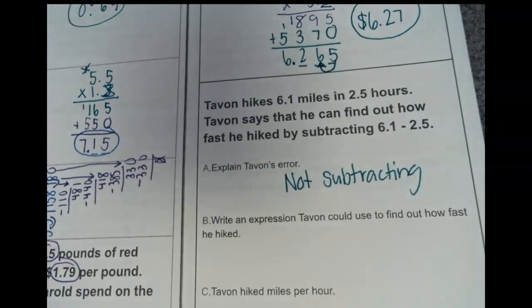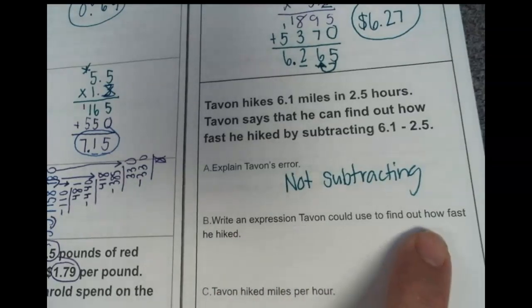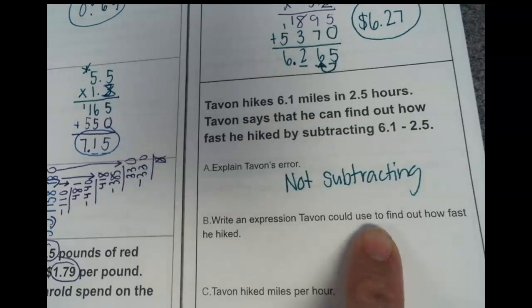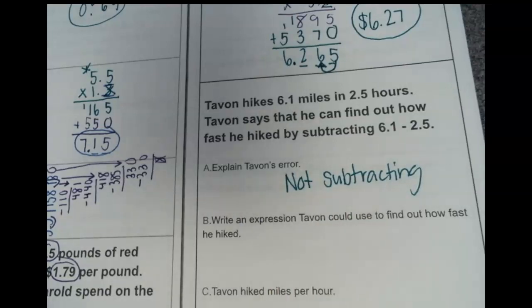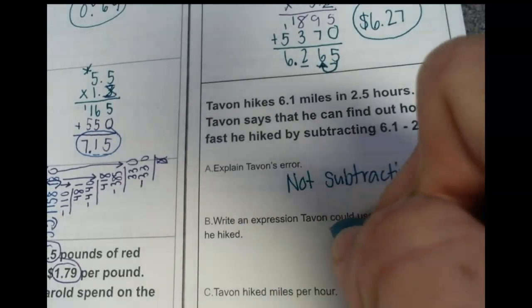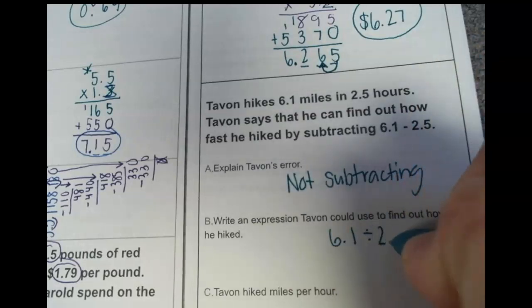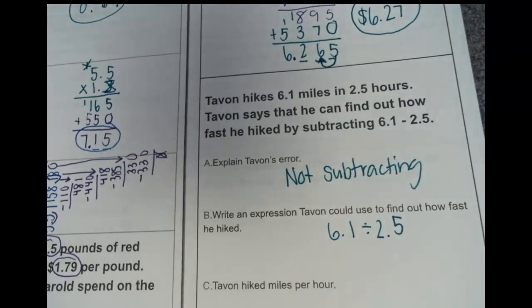Okay, so we should not be subtracting because that's not how we are going to figure out how many he can do. So, right expression Tavon could use to find how fast he hiked. So what we're going to do is we are going to be dividing so we can figure out how much he did. So we're going to do 6.1 divided by 2.5 so we can figure out how much he did in 1 hour.